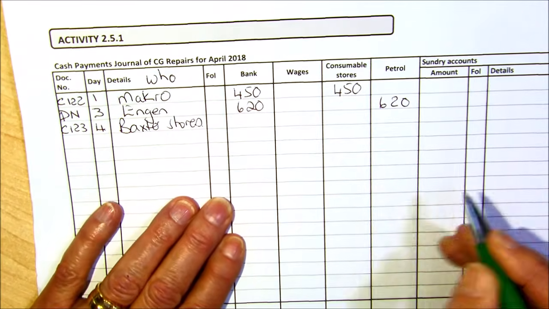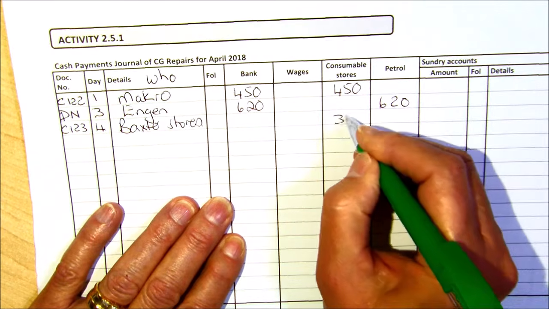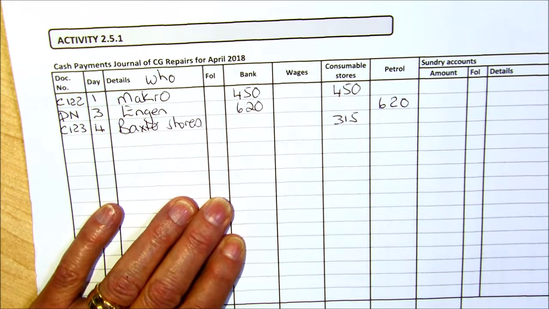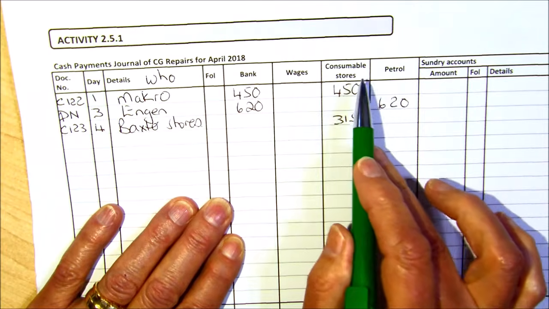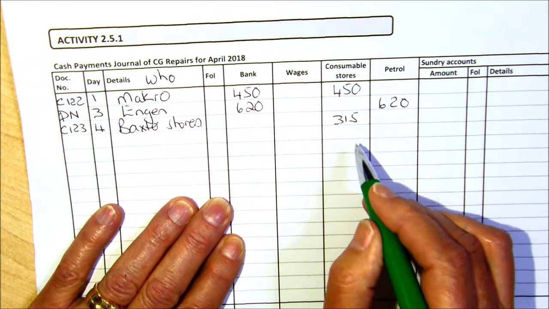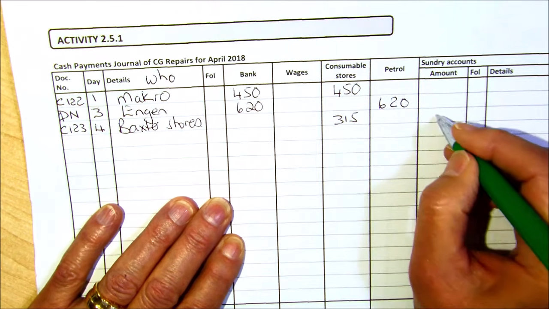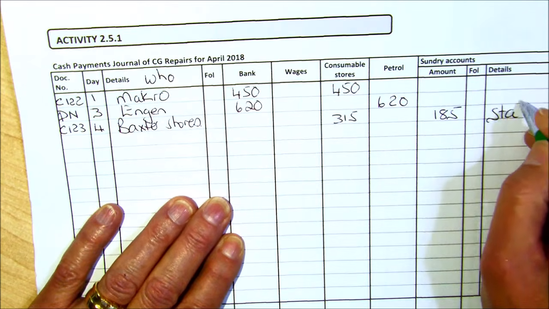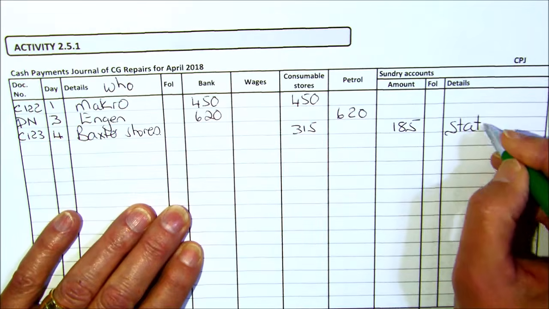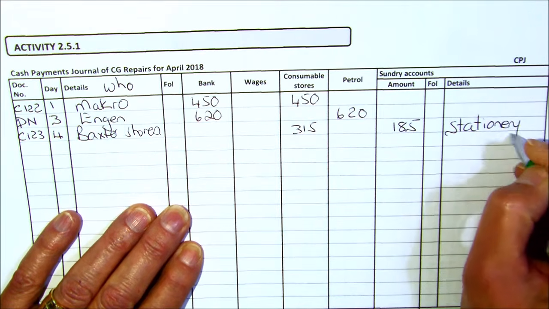Now, this time you're buying consumable stores for 315, and you're buying stationery. Now, we don't have a stationery column, and they told you they want it separately. So stationery will be 185, and as soon as you use the sundry, you have to fill in the details so that you know what it's for.